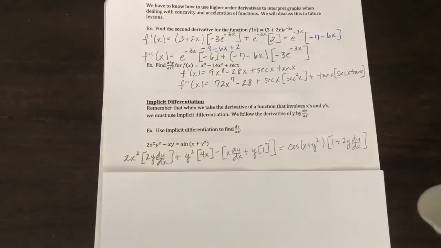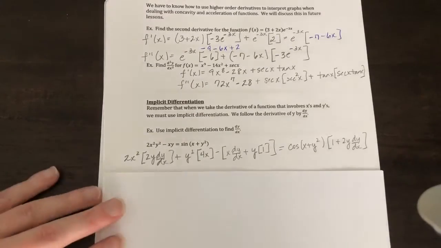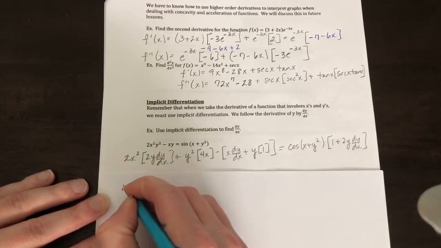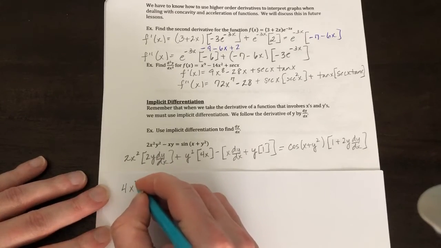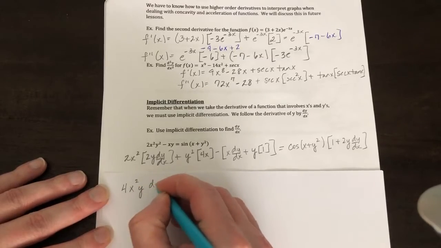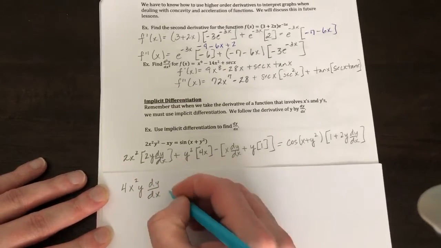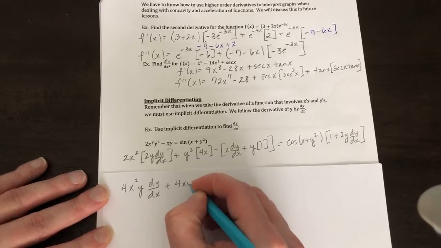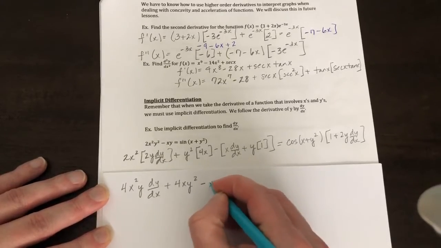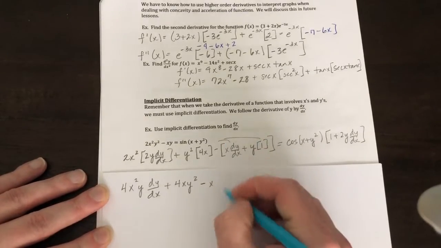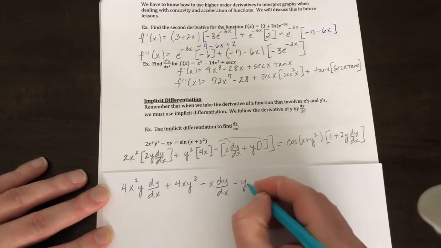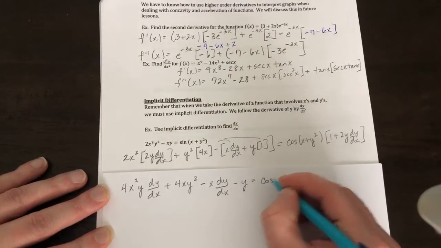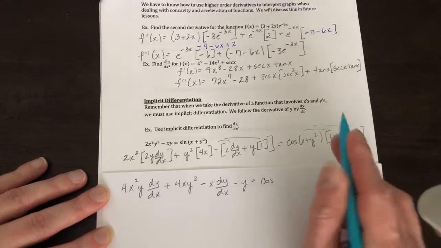So what we want to do is we want to distribute everything and collect our x and y terms on one side and our dy dx terms on the other side. So I'm going to distribute that out. Now you're going to have to distribute this cosine to both of these terms.